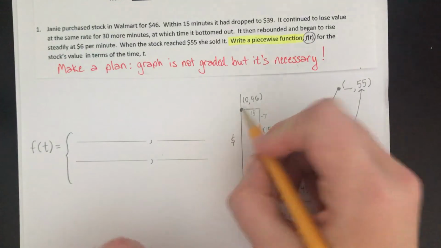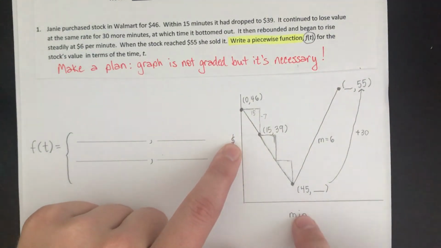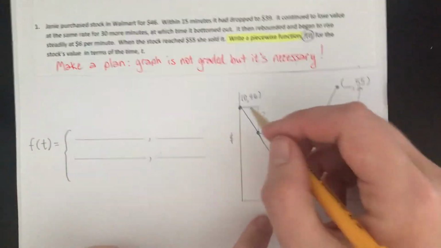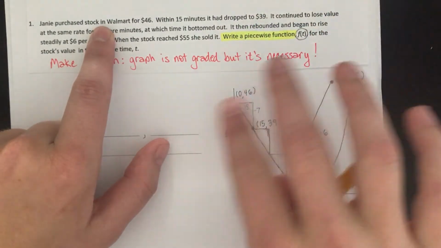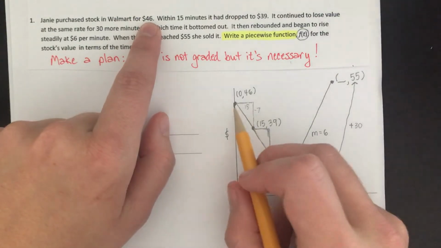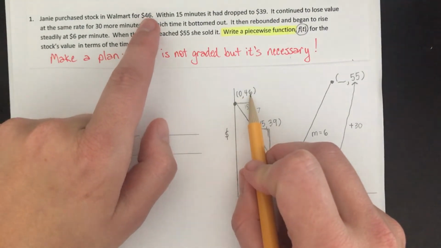So I have labeled a few things. So this is the money of the stock. The value of the stock depends on the minute. So I haven't labeled any units or anything like that because we're gonna go by what it says here, and we don't want to overcomplicate things. So Janie purchased stock for $46. That's where it starts. The time is 0, the cost is 46.